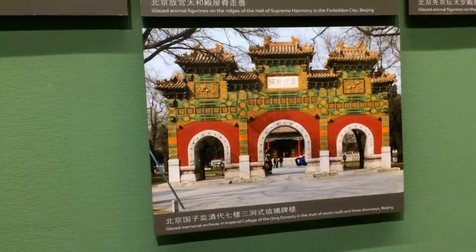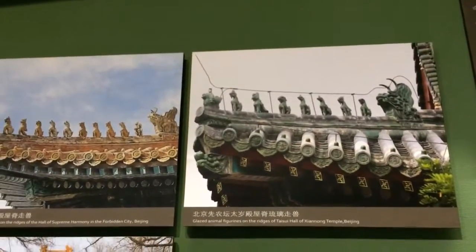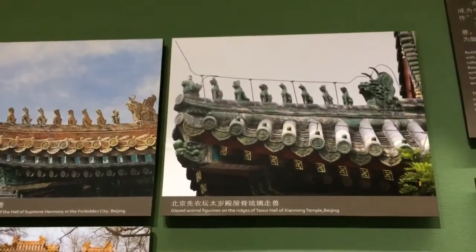In the style of seven roofs, three doorways. Glazed animal figurines on ridges of Taisui Hall of Xiannong Temple, Beijing.